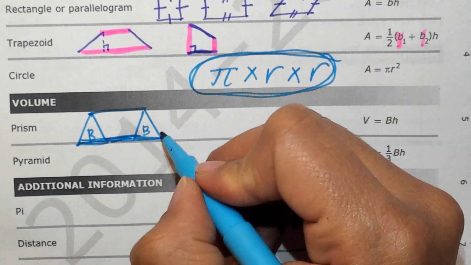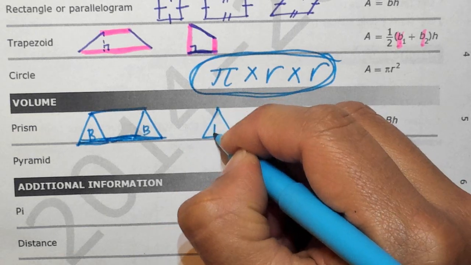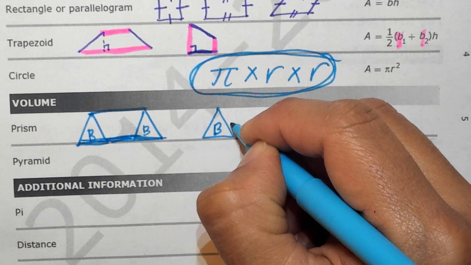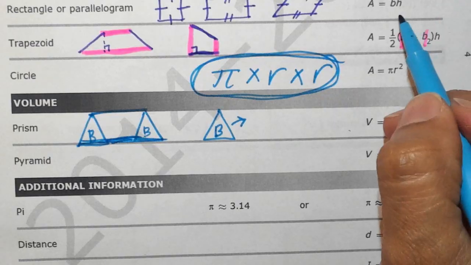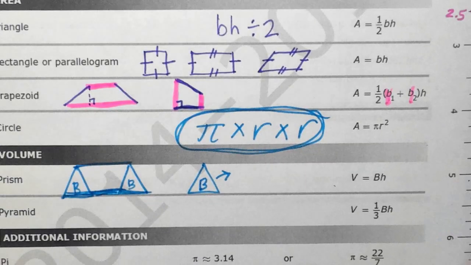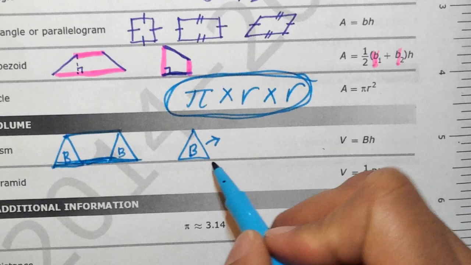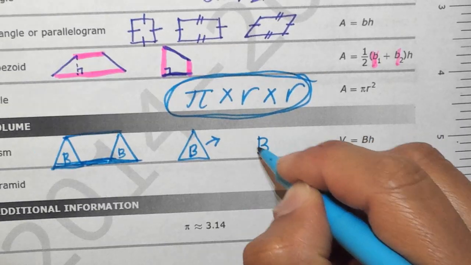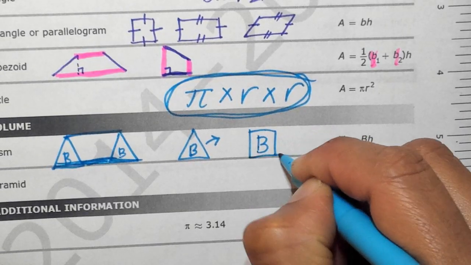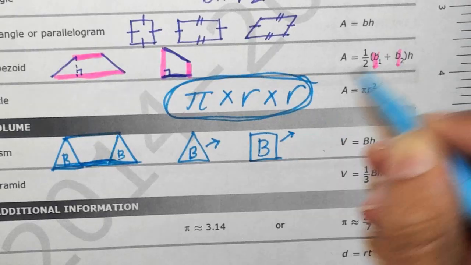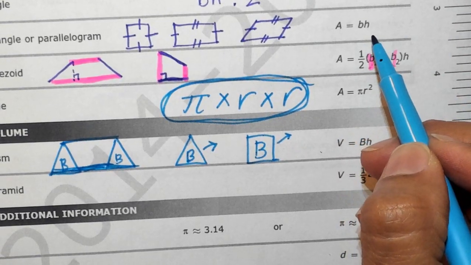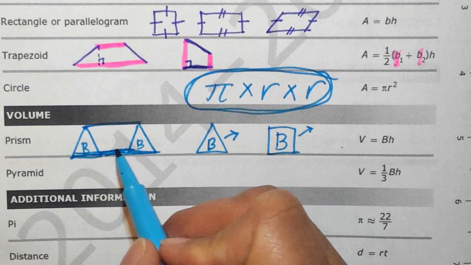Okay, well, capital B is the area of the base. So I would have to find the area of this base. How? By using this formula, half of base times height. Or the base could be a rectangle, so then I would use base times height. So then I'd use that formula. Okay, so prisms have two bases.